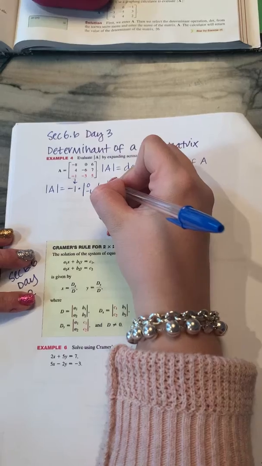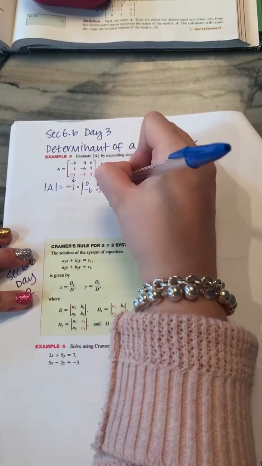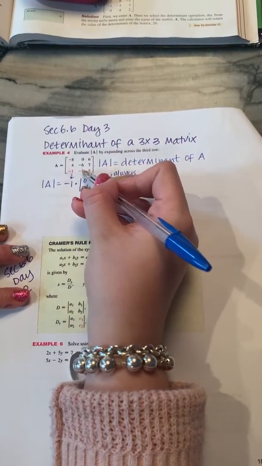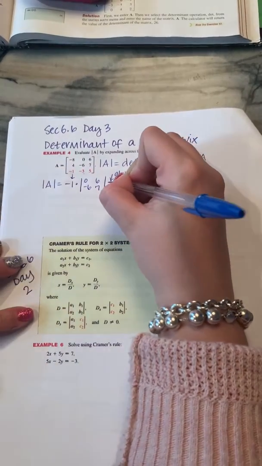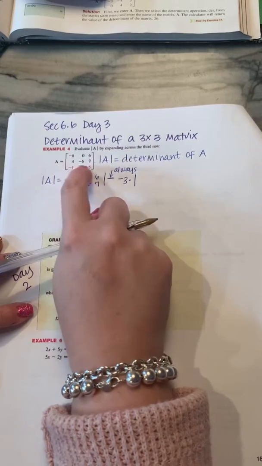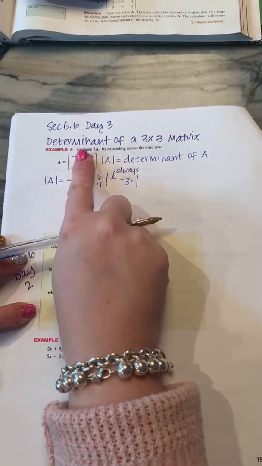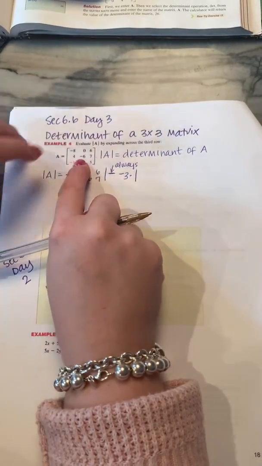So then the next thing we do, our middle term, we always have a subtraction sign. So make sure you always put that there. It doesn't matter if this number is positive or negative, always put a minus sign. Then that just happens to be -3, and we're going to multiply by what's left over when I cross out this row, and this time it's in this column. So my leftover numbers are -8 and 6, 4, and 7.